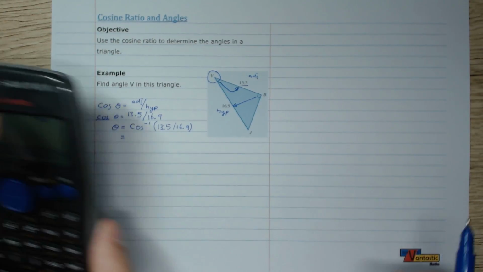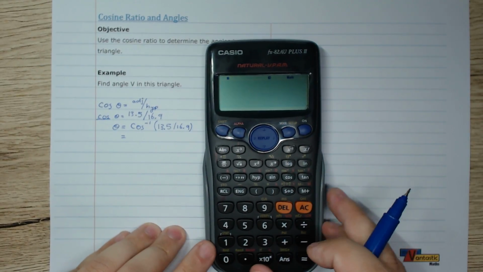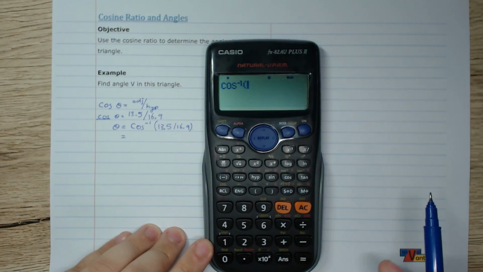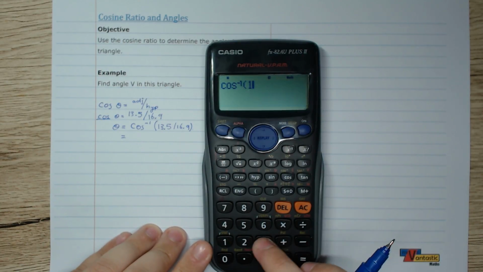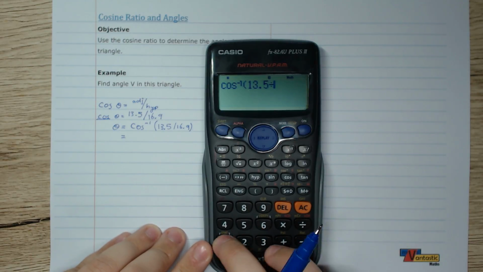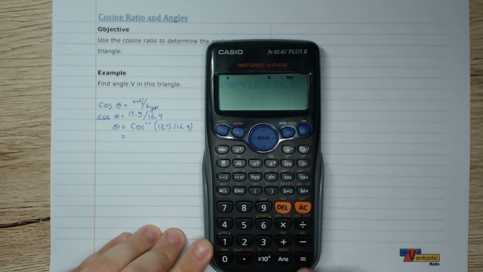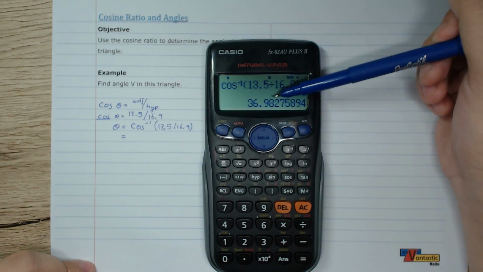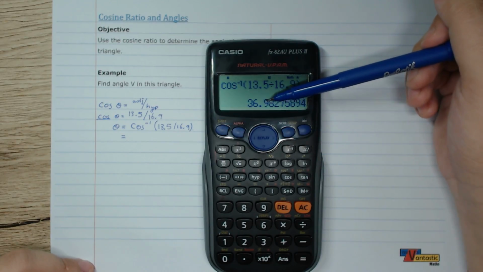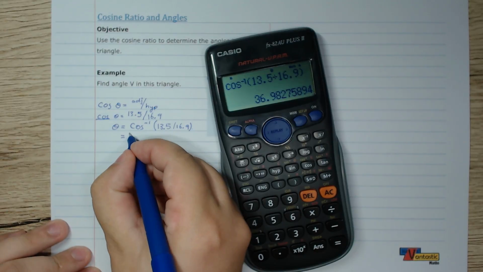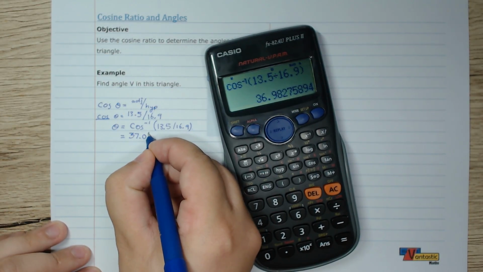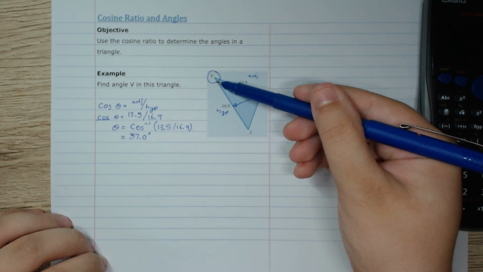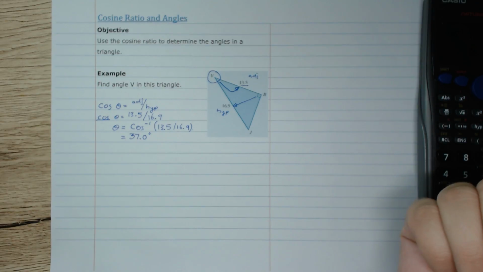So taking out my calculator, to get to cos -1, I'm going to use shift cos. Cos -1 of 13.5 divided by 16.9, close bracket, equals 36.98. That will round up, and because we now go over 9, this will round to 37.0 degrees. So using cos, we just determined that the size of this angle is 37.0 degrees.